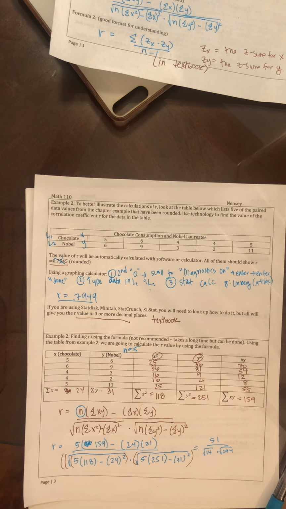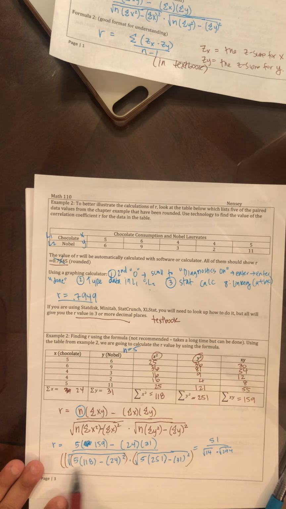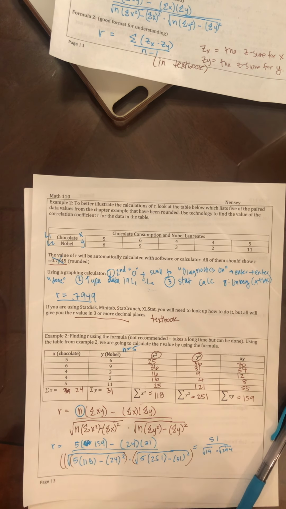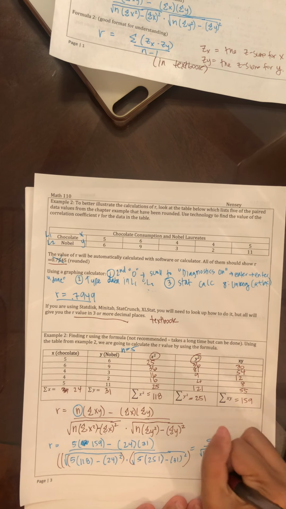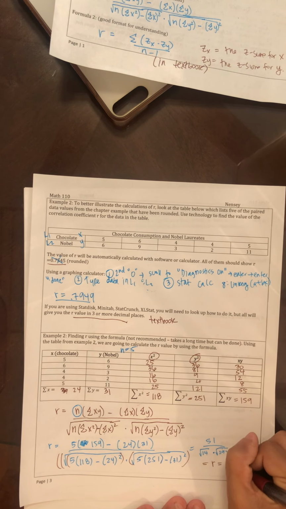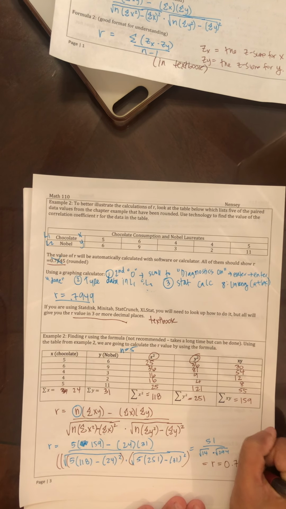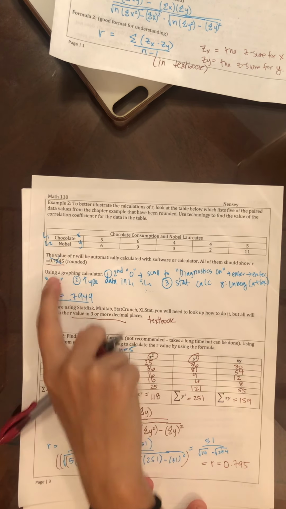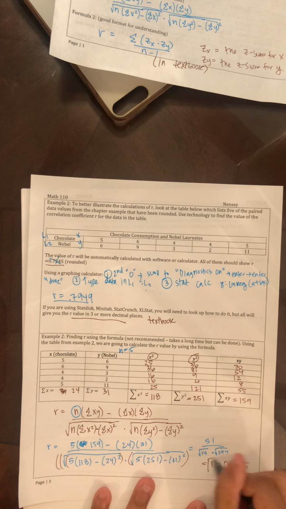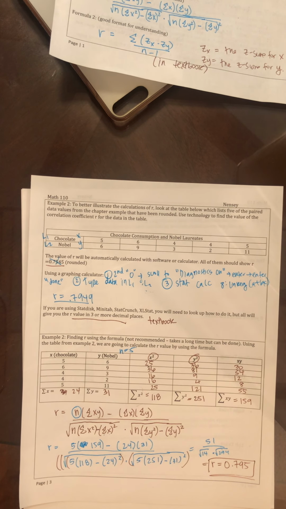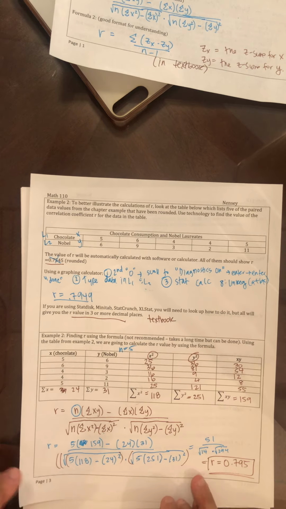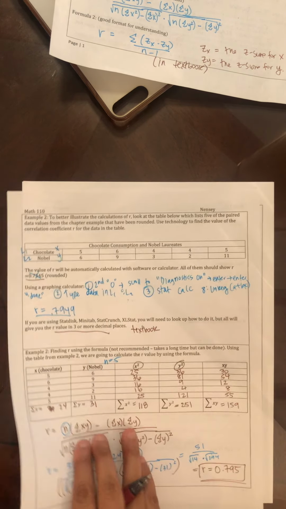Like, see if you can get this to give you these numbers, or do it separately and then combine it at the end. Okay, and then I'm just going to round to 3 decimal places. So my r is 0.795, which is what I got with this one. So I'm guessing I just typed this one wrong, but this is your answer. Okay. All right, so that's how you do it by hand.